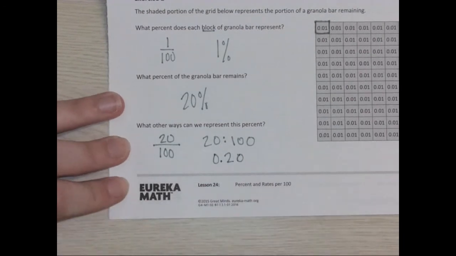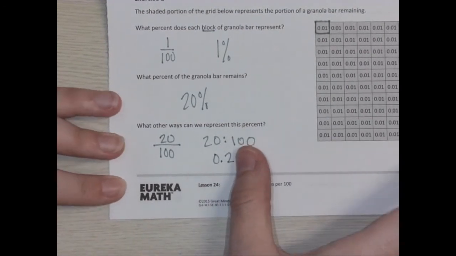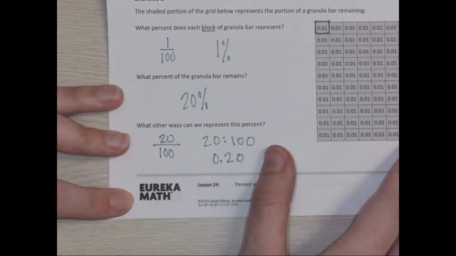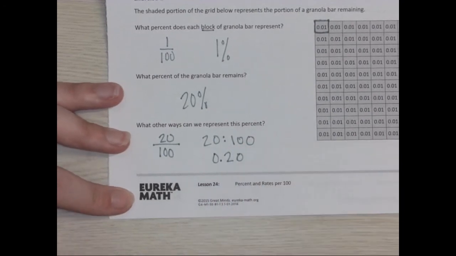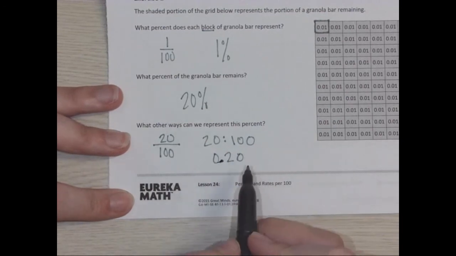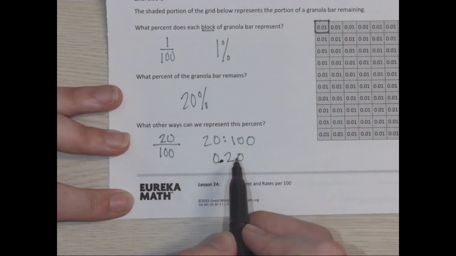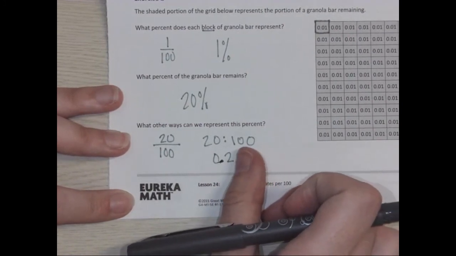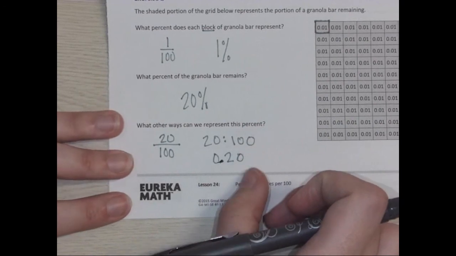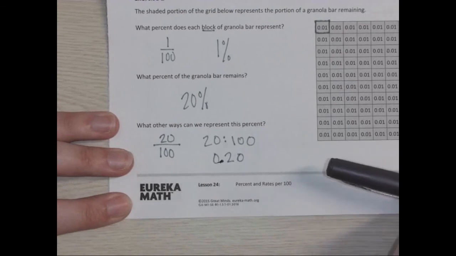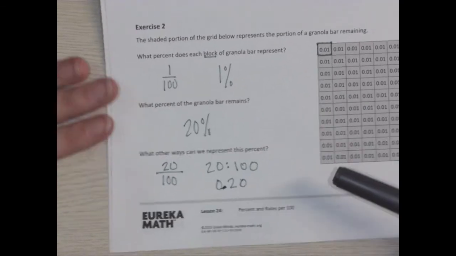Now let me ask you, if I wrote 0.2, does that have a different value than 0.20? No, it does not. When you have a decimal, zeros only matter if they're before another digit. Zeros at the very end after a decimal do not change the value. This and this are the same thing. Okay? So go ahead and turn to page 122.